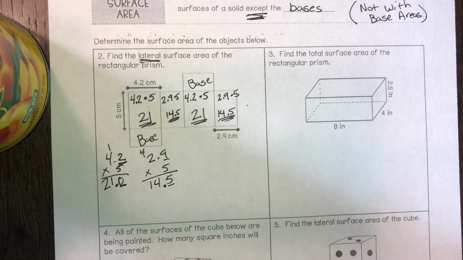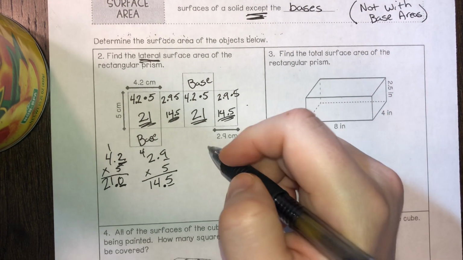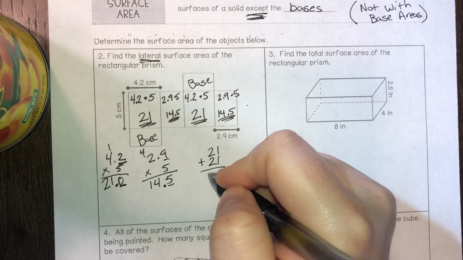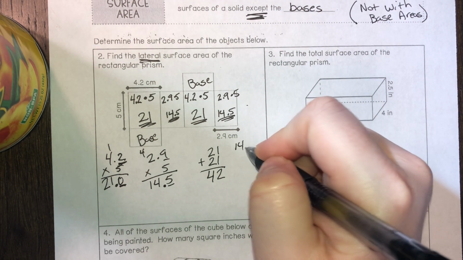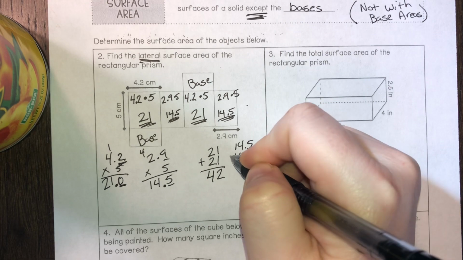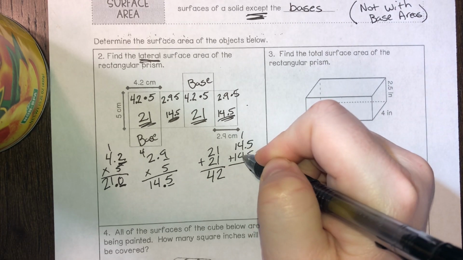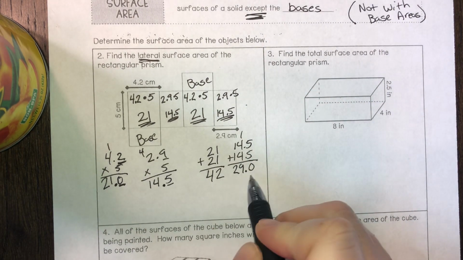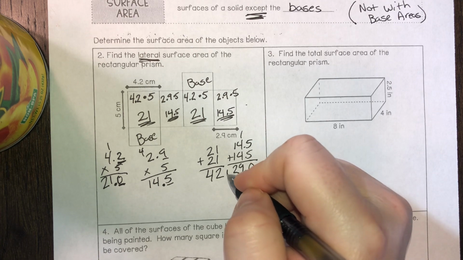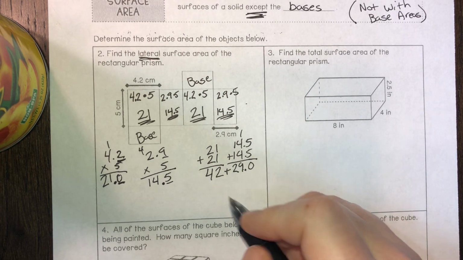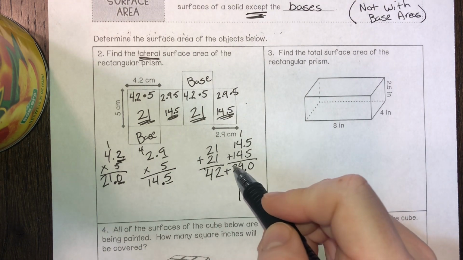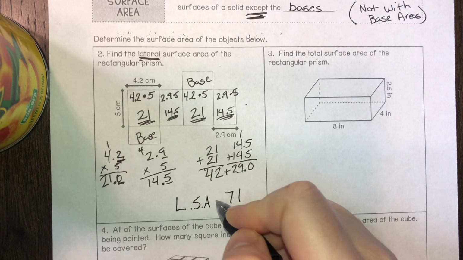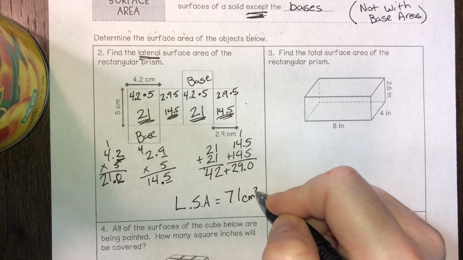All right, so to find the lateral surface area, I'm not including the bases, so I'm going to have 21 plus 21. And then I'm going to add the 14.5 and 14.5. It's 42 and 29. Okay, and then add those two together. Add the 42 plus 29. So 71 is the lateral surface area. Lateral surface area is going to equal 71 square centimeters.